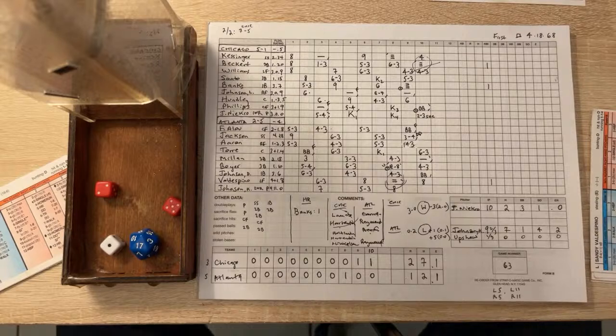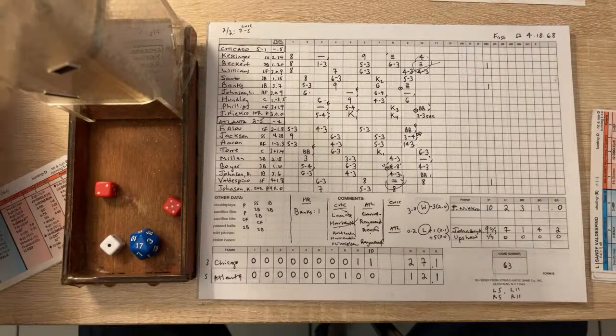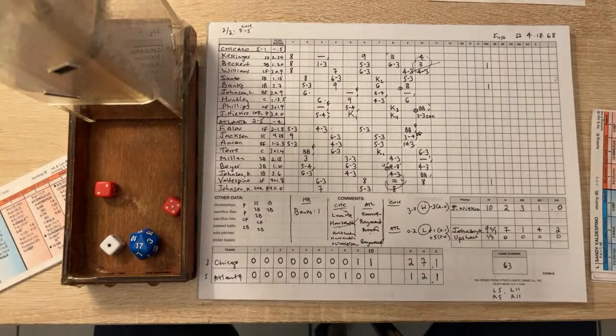Well, that just about does it here for me. I'm wiped out and I'm a little paranoid, but I'll be okay. The final line: Chicago Cubs 2 runs, 7 hits, and 1 error. Atlanta Braves 1 run, only 2 hits, and 1 error.